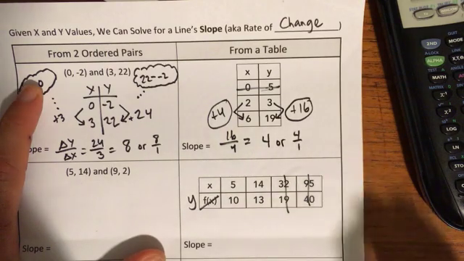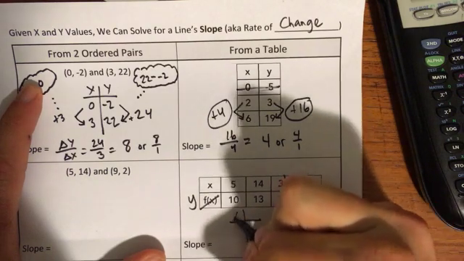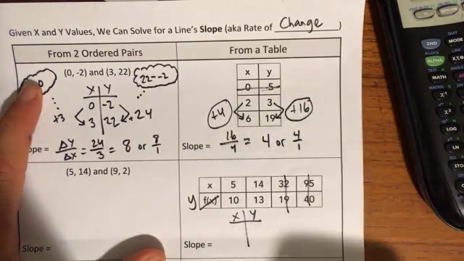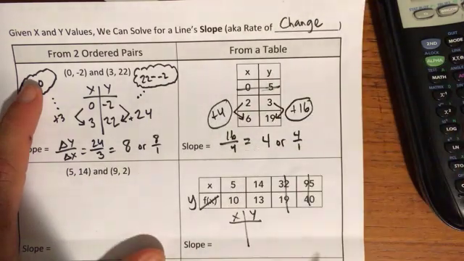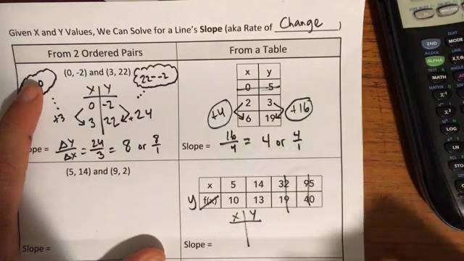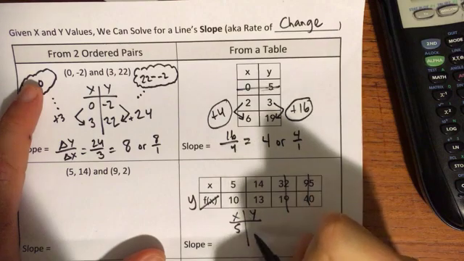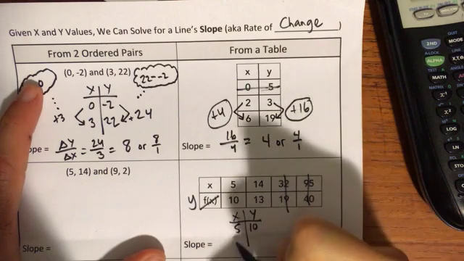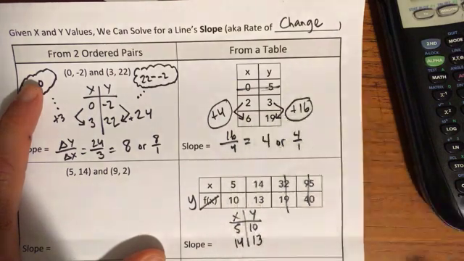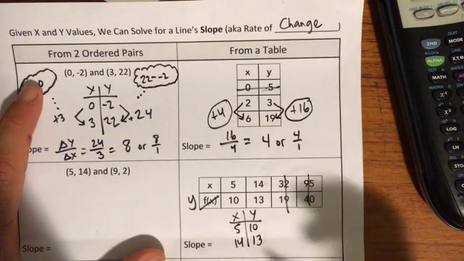If you use the same strategy for slope every time, you'll probably get it right every time. Working sideways can be weird, so I recommend writing x is 5, y is 10, x is 14, y is 13. This way it looks like every other example we've done.